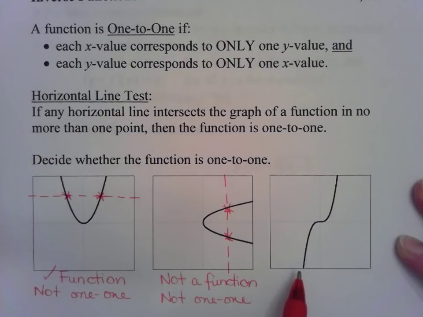Okay, over here we have the cubing function, y equals x cubed. Is it a function? I would say yes. Passes the vertical line test. Is it one-to-one? I would say yes. It passes the horizontal line test. So y equals x cubed is a one-to-one function. For each x, I get exactly one y, and there's no chance for me to use two different x's and get the same y. That's not going to happen either. So for each x, I get exactly one y.